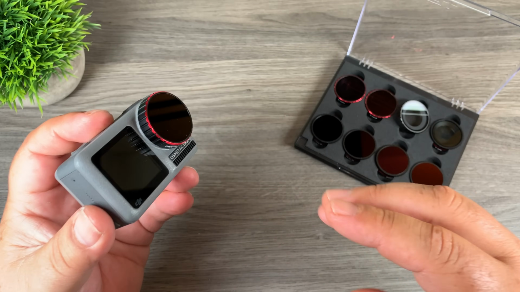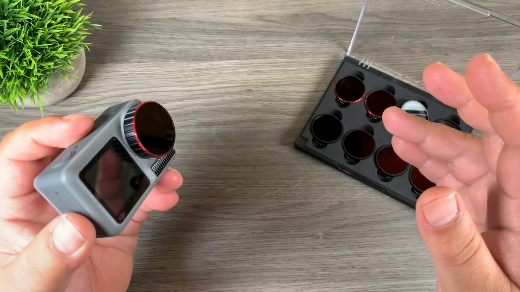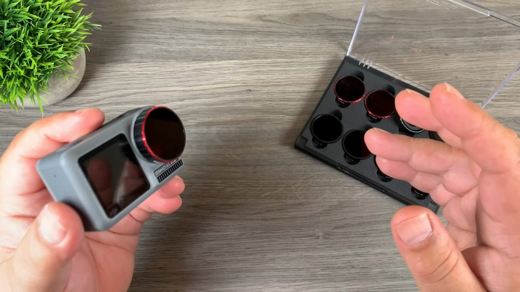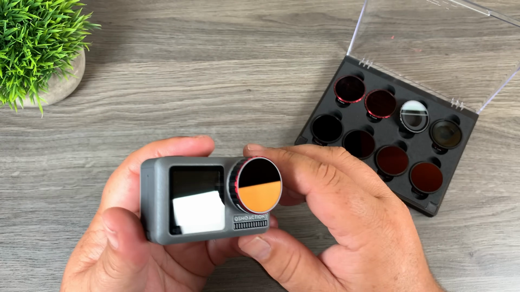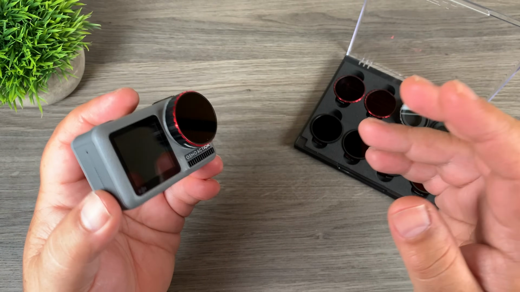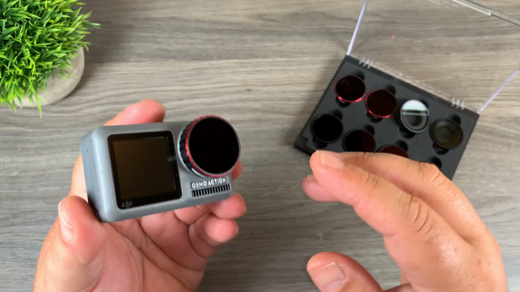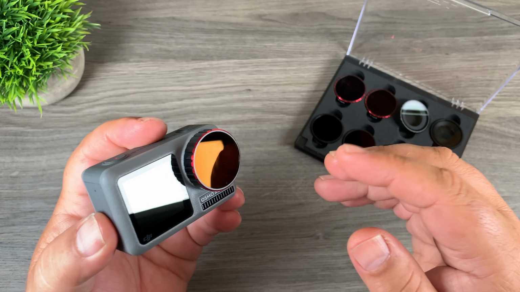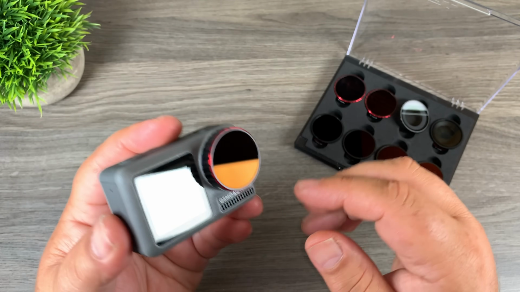If you're just filming in auto, your shutter speed is going to be really high, especially if it's a bright day, and everything is just going to look really jittery and not too pleasant to watch. So ideally you want to slow down your shutter speed to double your frame rate, and the only way to achieve that on a bright day without having your footage way overexposed is by using an ND filter.